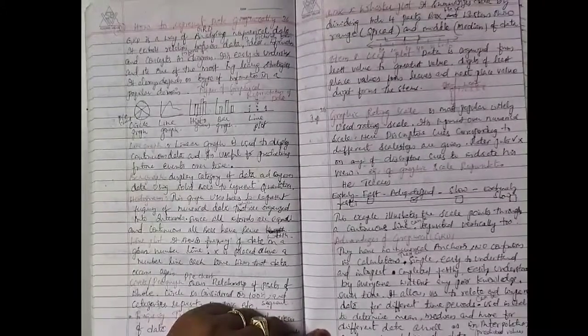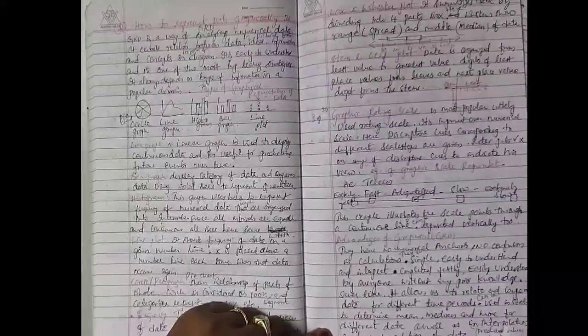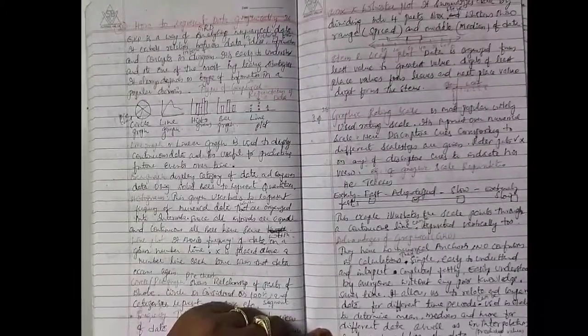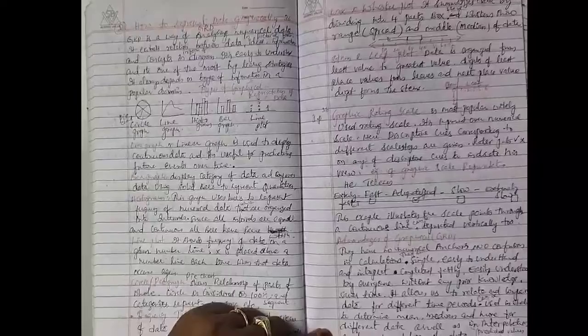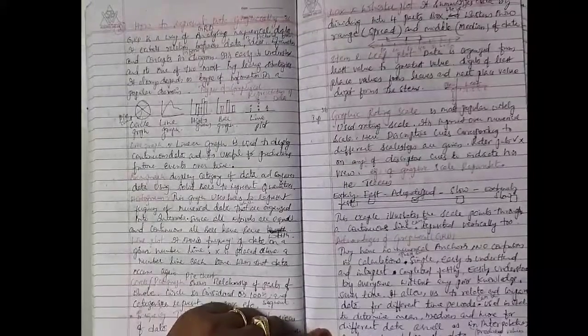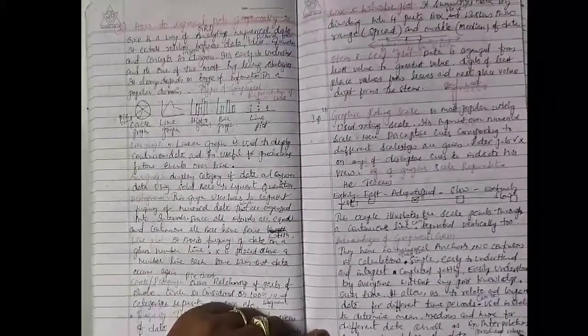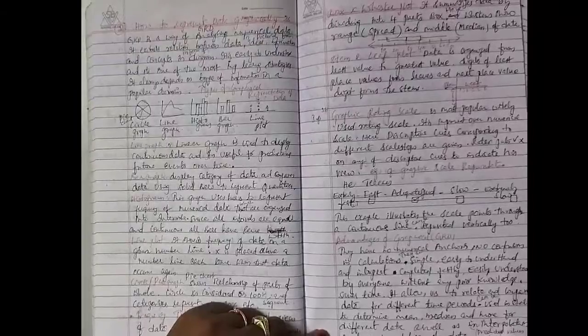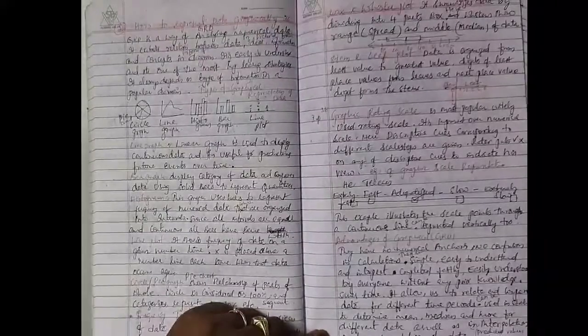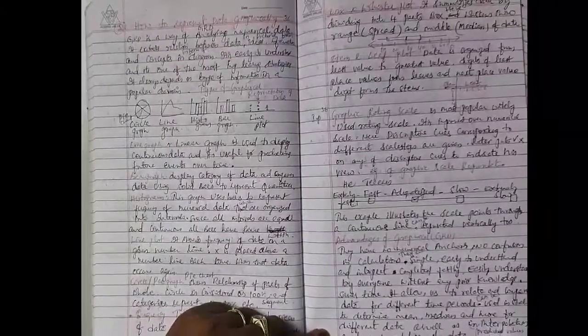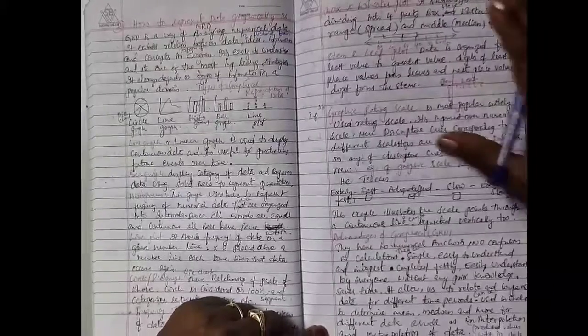It can be used in statistics to determine the mean, median and mode for different data, as well as interpolation and extrapolation of data. What is interpolation? If the predicted values are within the range of data, it is called interpolation. Extrapolation means the predicted values are out of the range of the data, not within our data. They are called extrapolation of data.